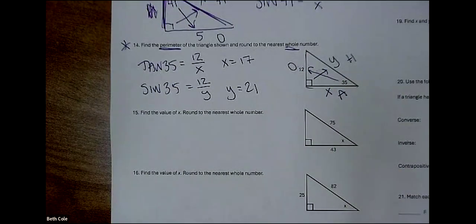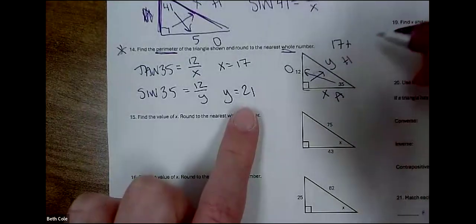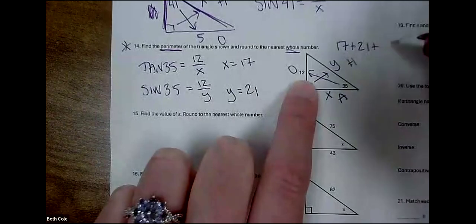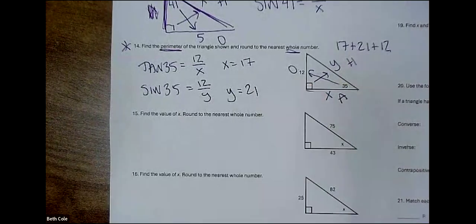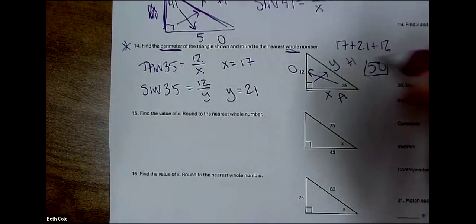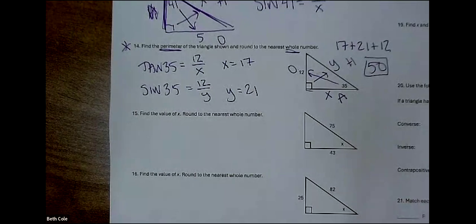Now, your final answer to the whole thing is the perimeter. So you're going to add 17 plus 21 plus what else? Like, what's the third side? 12 is that third side of the triangle. So perimeter means add up all 3 sides. You had to find the 2 that were missing and add them all together. If you add that all up, you're going to get 50. Again, I think that's the hardest question on the whole test, because you have a lot of work there. You have to find both sides and you have to add them all together.